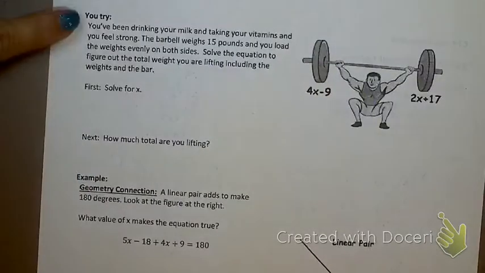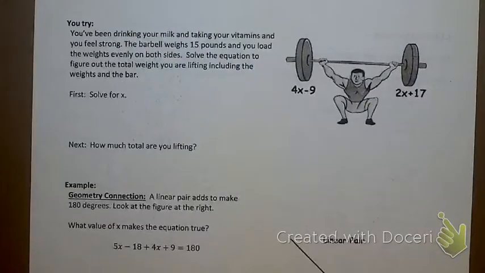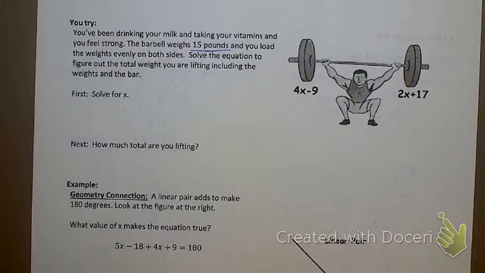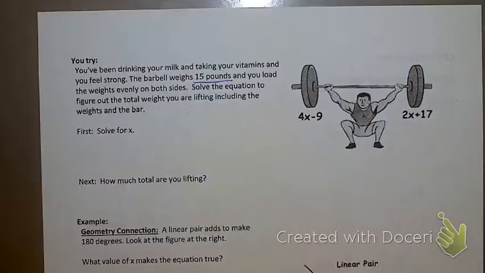Backside, you try this one. Same exact type of situation. Find x, and then see how much you are lifting. By the way, in this one, the bar weighs different. What does the bar weigh here? 15 pounds. So take that into account for your last step. Okay? So take a minute and work through that one.